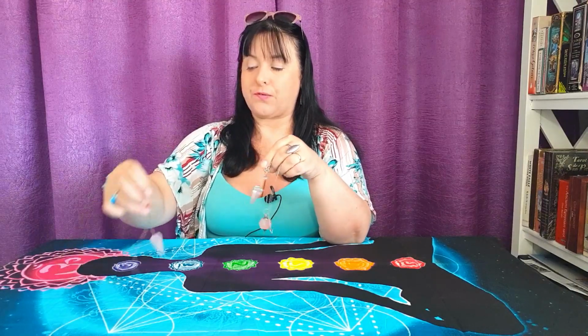Now, the first way of using the pendulum is to use it as a form of divination to answer yes or no questions. So I've got 3 pendulums here that I use often. Some people like the wooden ones, some people like the rose quartz, some people like the amethyst. It really makes no difference which pendulum you like to use. Just use the one that you're drawn to.